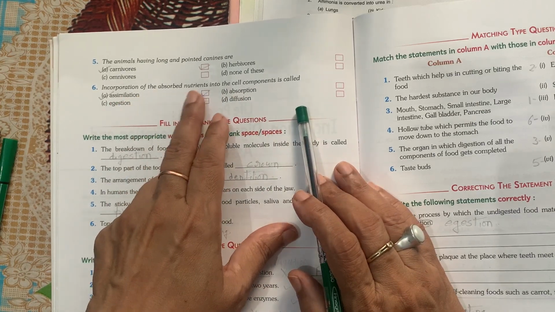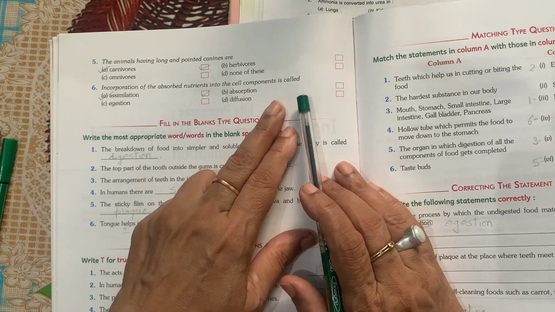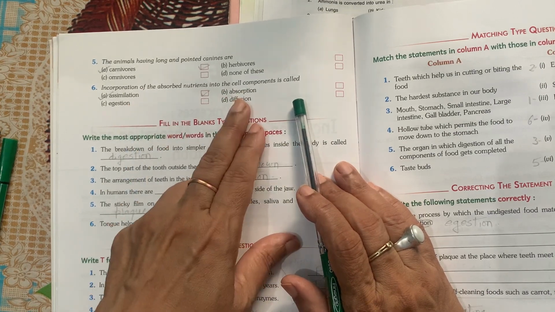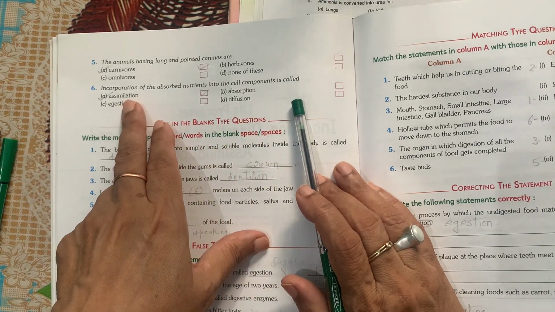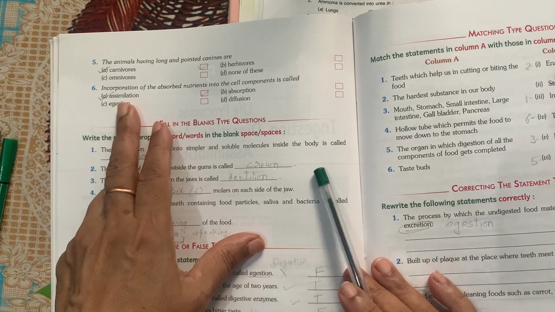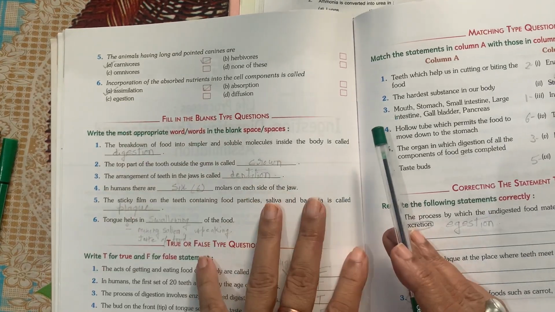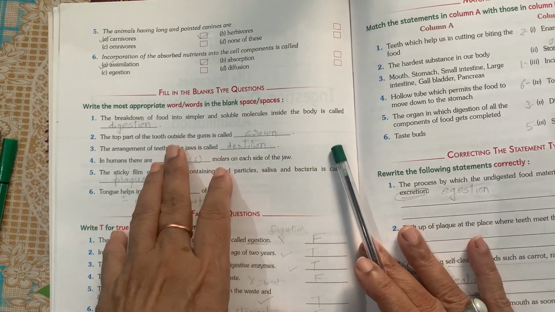Incorporation of the absorbed nutrients into the cell components is assimilation, absorption, digestion, diffusion. It is assimilation. It is called assimilation.